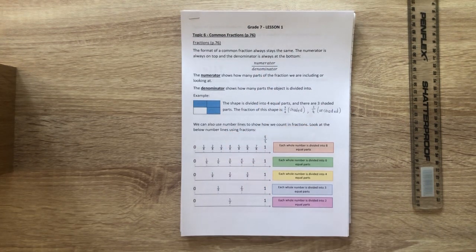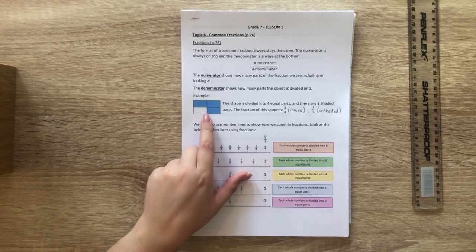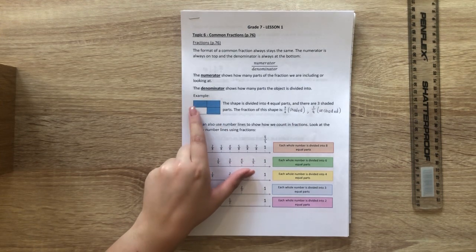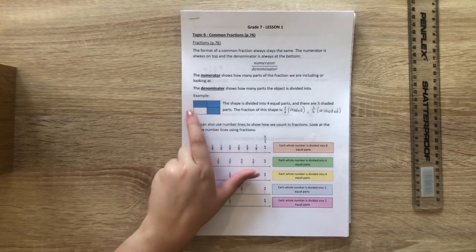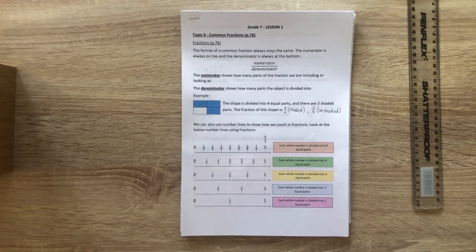It says here the numerator shows how many parts of the fraction we are including or looking at. Alright, the denominator shows how many parts the object is divided into. Now remember, these parts must be equal in size. Very important when you're talking about fractions. So if we look at this example, we've got a rectangle. And this rectangle is divided into 4 smaller rectangles. And you can see 3 of them have been shaded in.